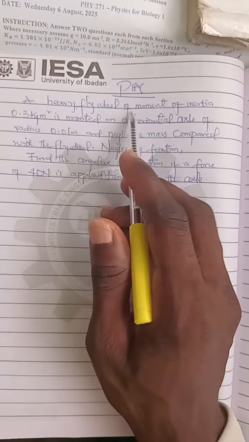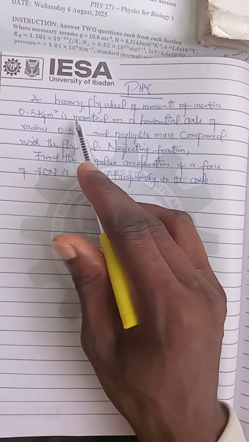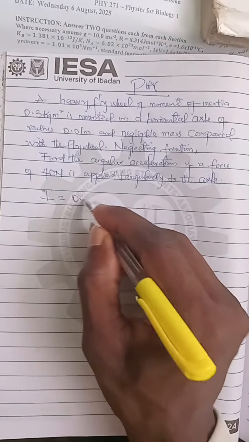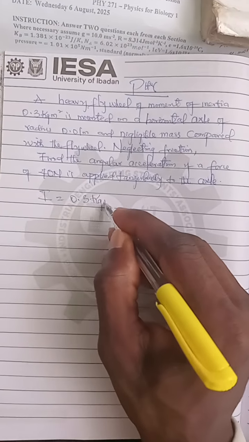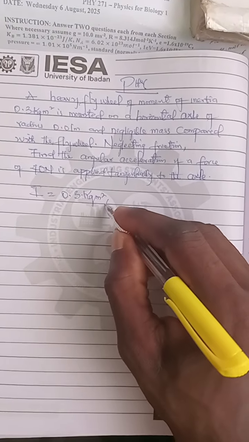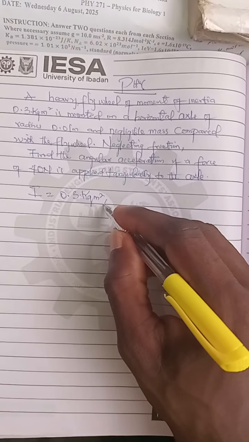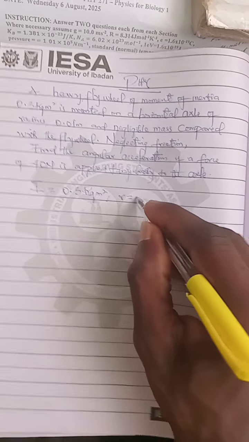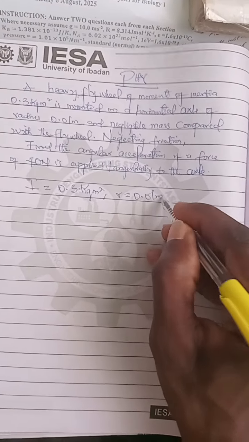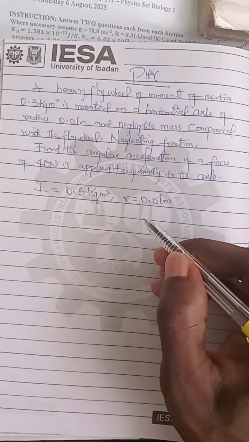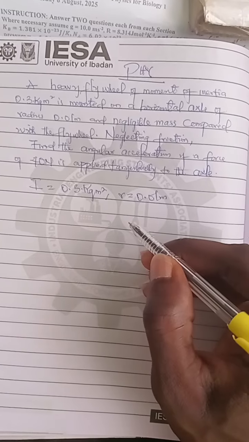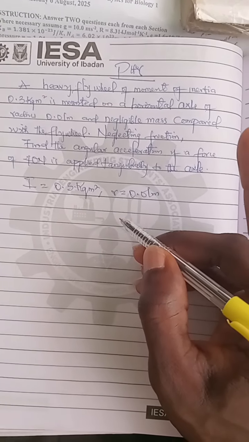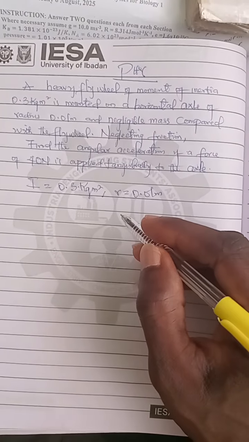A heavy flywheel of moment of inertia 0.3 kilogram meter square. So we are given the moment of inertia to be 0.3 kilogram meter square. Then it's mounted on a horizontal axle of radius 0.01 meter, that is the radius of the axle, and negligible mass. Don't forget that condition, negligible mass, which means mass is not considered. So mass is insignificant in that kind of system compared with the flywheel.